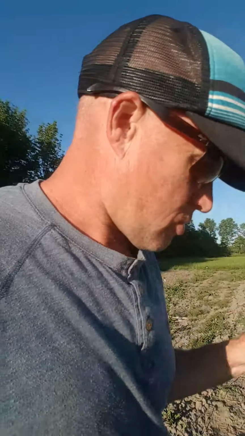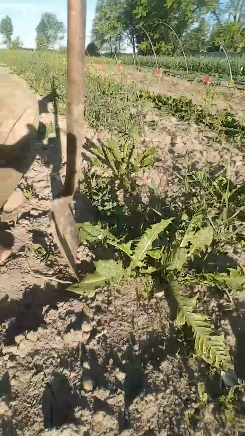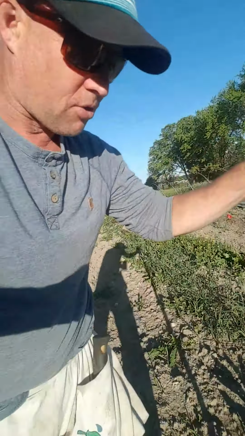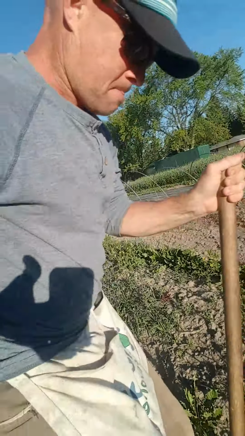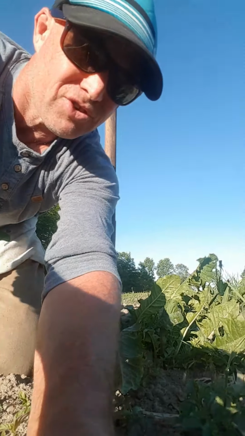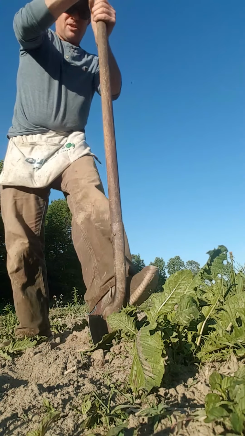Okay, so another example of a root, I'm going to pull up again. This is a weed for me right now because I don't want it to grow in this spot, so it's a dandelion. So I'm going to put the shovel in the ground. Clumps of dirt are really helpful as camera tripods.